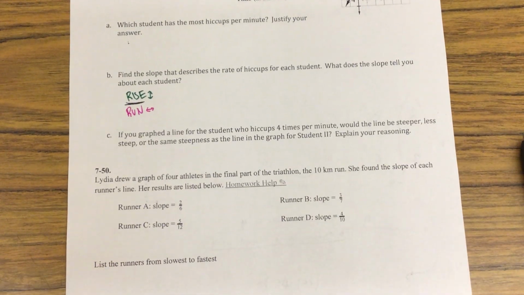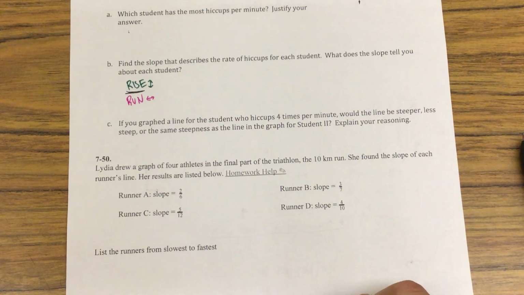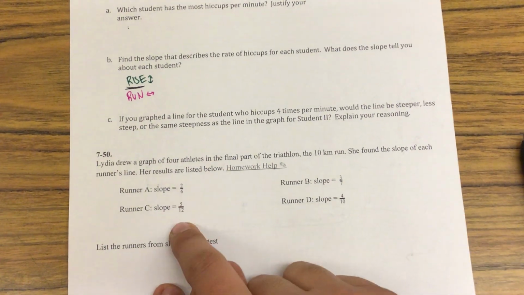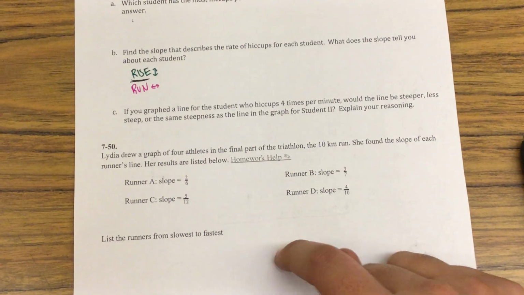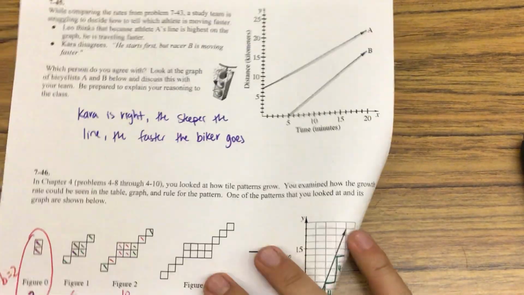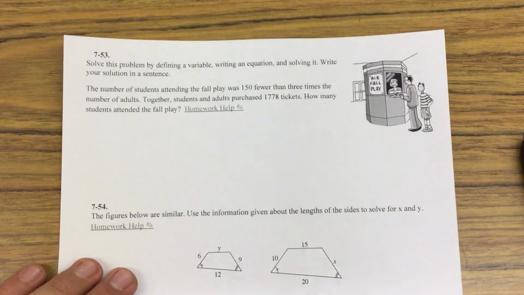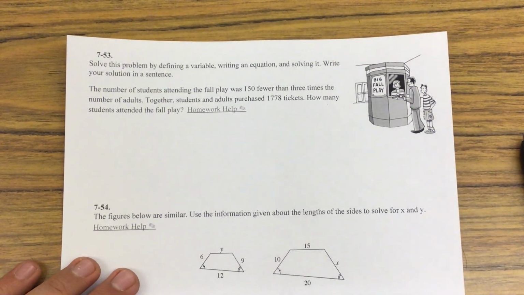And then here's some homework that you guys have to do. There are different slopes. Who's the fastest? Who's the slowest? The last 2 questions. You have 20 more minutes after this.